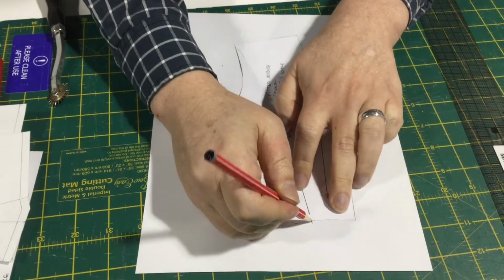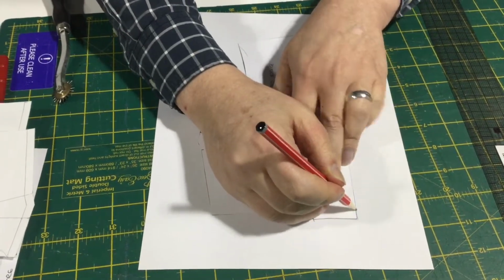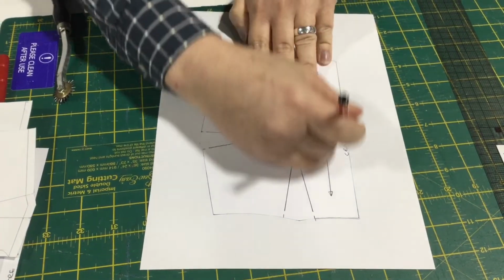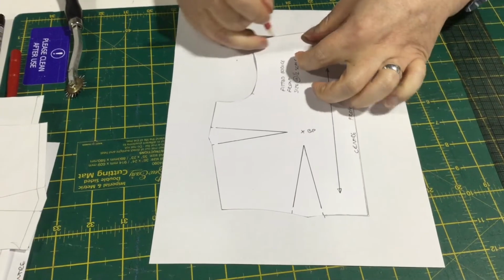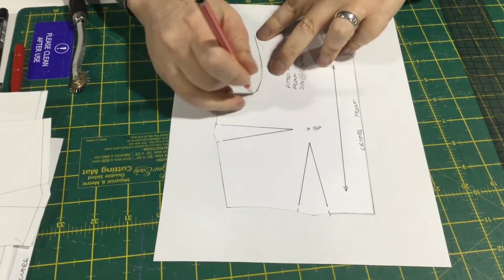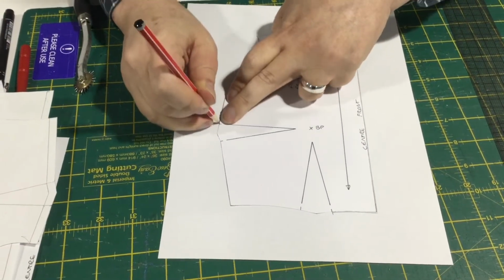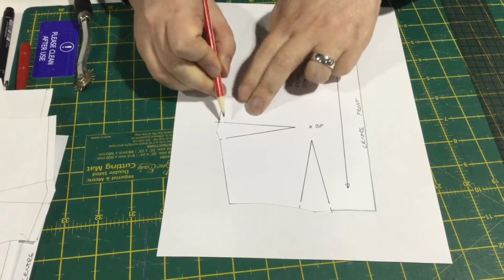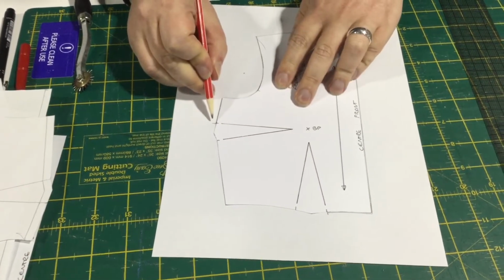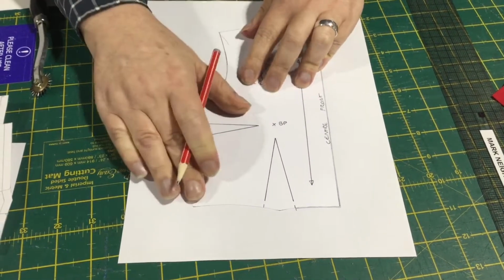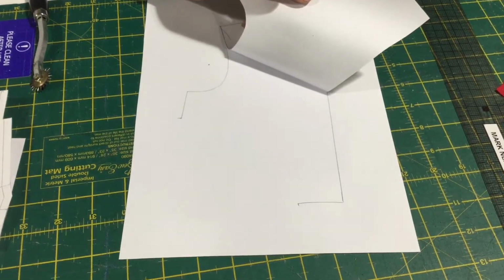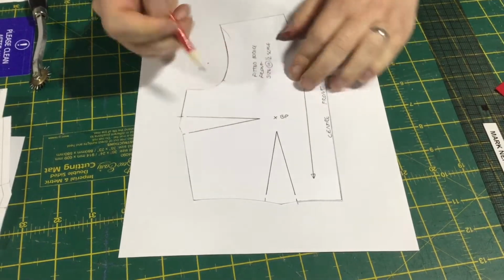So we start at the bottom and then draw only around the section which is going to stay the same. So from our top dart arm here on the side to our center front dart arm here, that's what's going to change. So I've only drawn that much there.